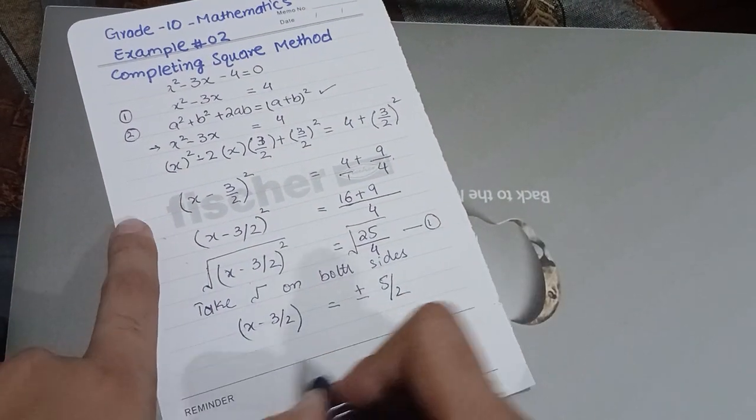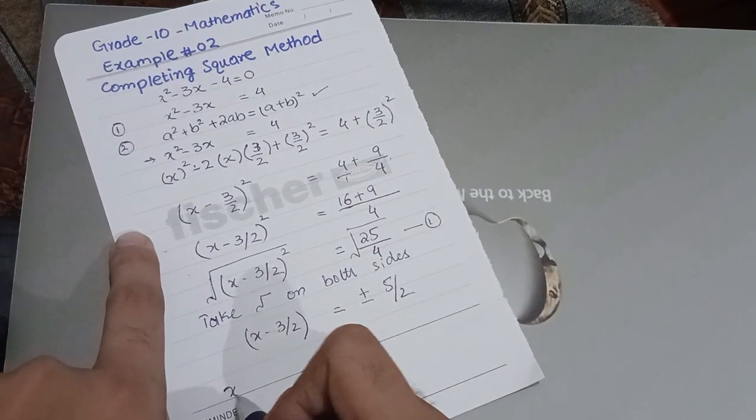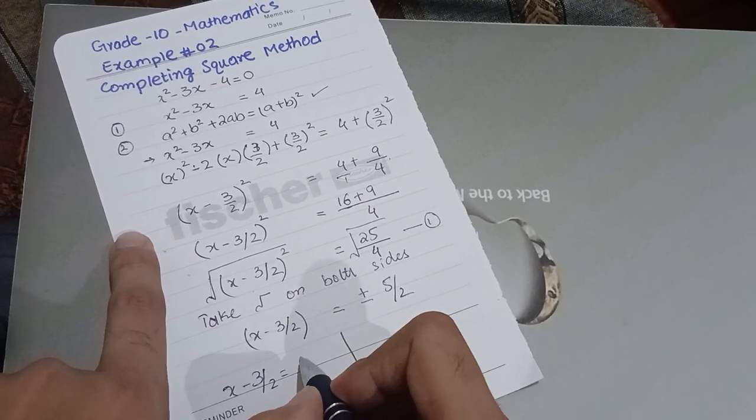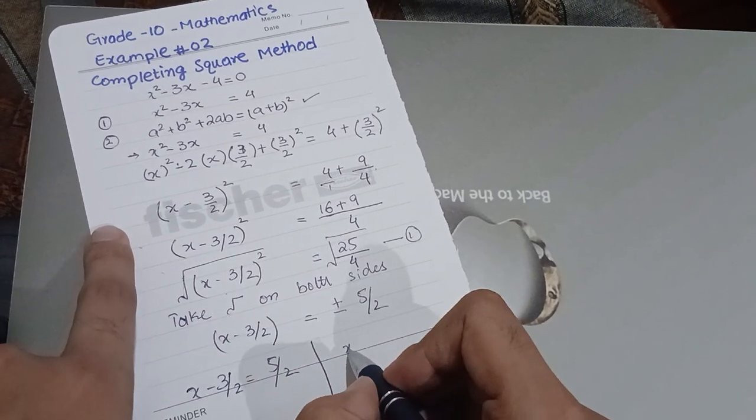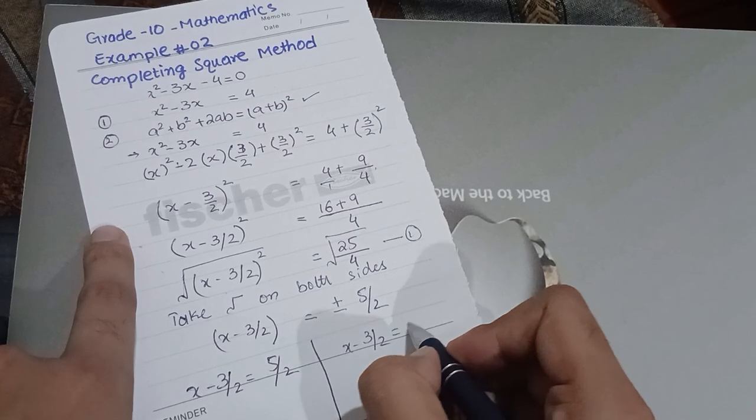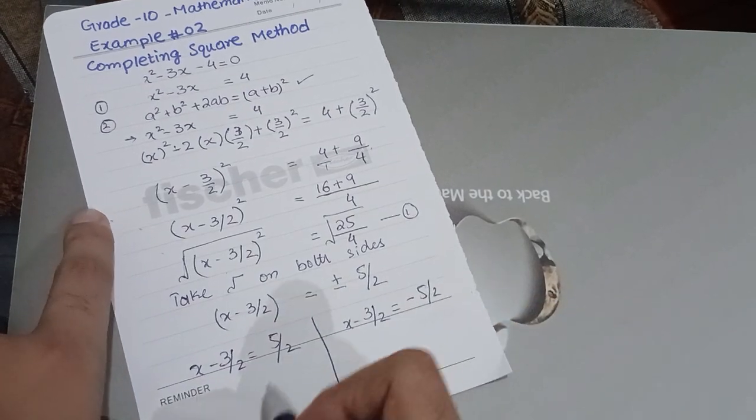So we will write two answers for x: x minus 3 by 2 is equal to plus 5 by 2, and x minus 3 by 2 is equal to minus 5 by 2.